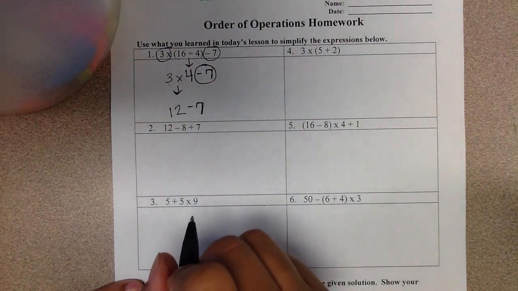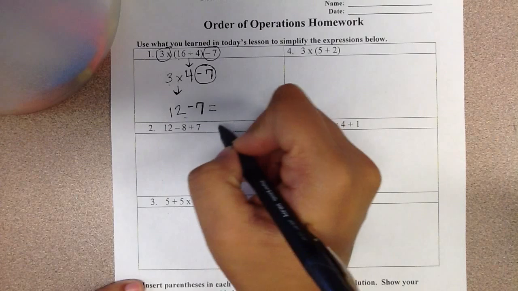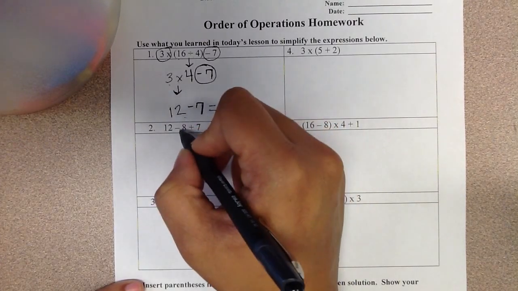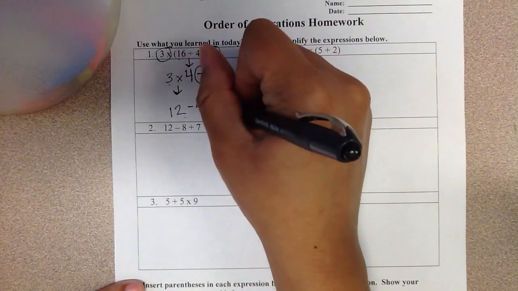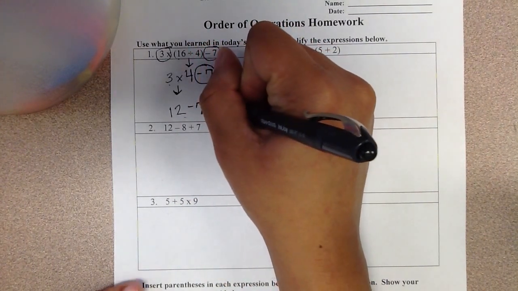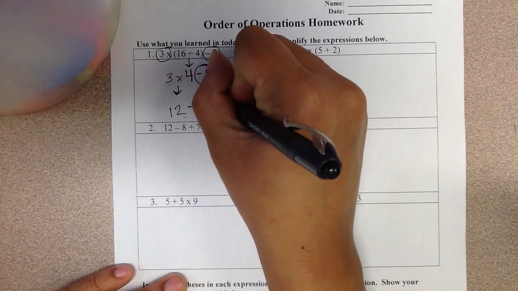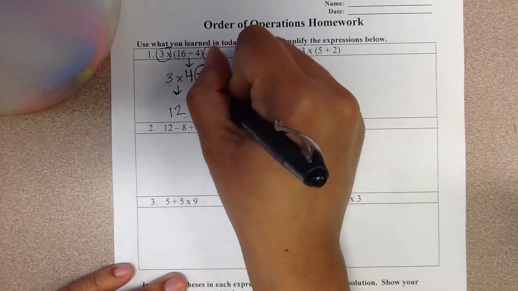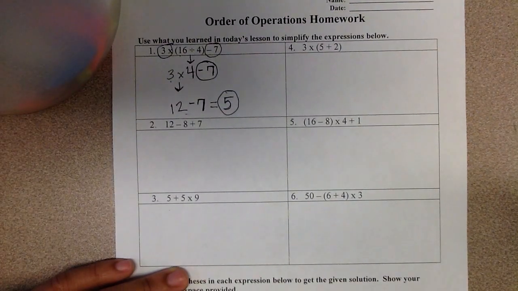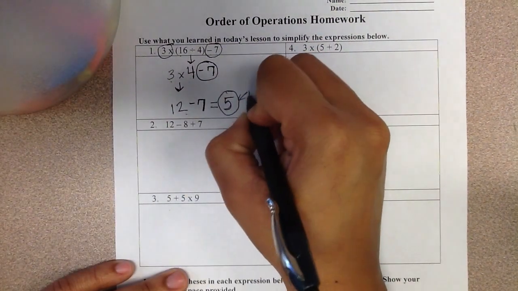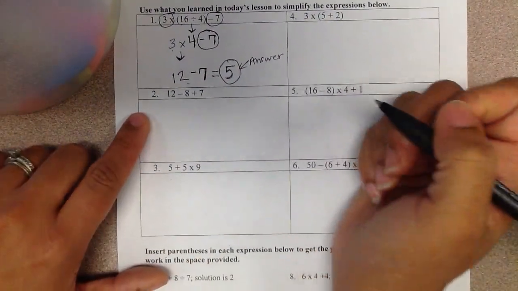Now I know A or S is next. Well, this must be an S because it's subtracting. 12 minus 7, if I have 12 and I take 7 away, that means it leaves me with, let's see, 8, 9, 10, 11, 12. It leaves me with 5. So my answer to this equation is 5. There's my answer.